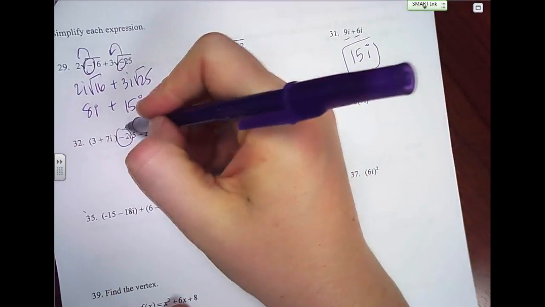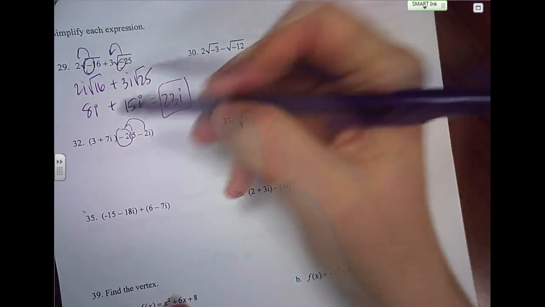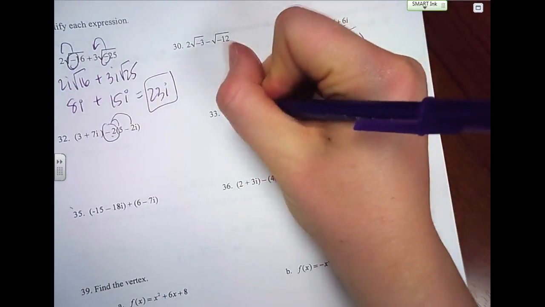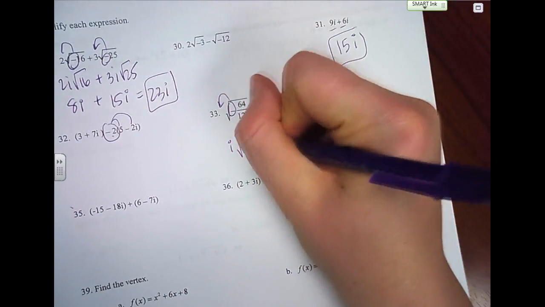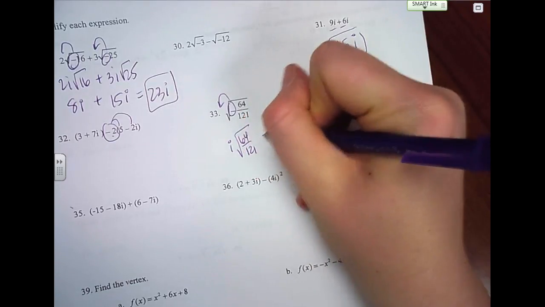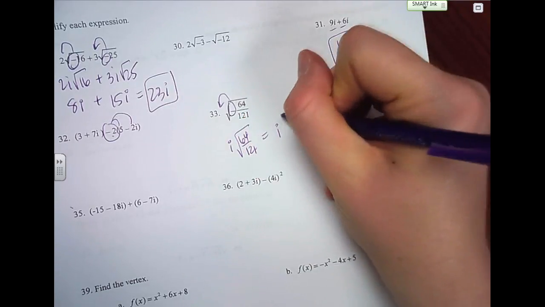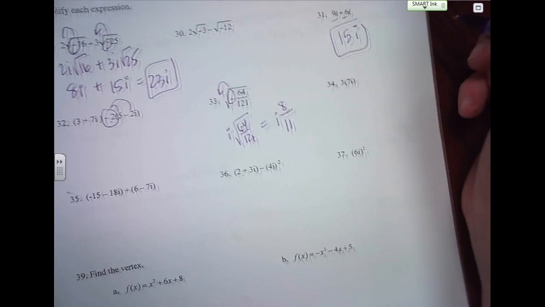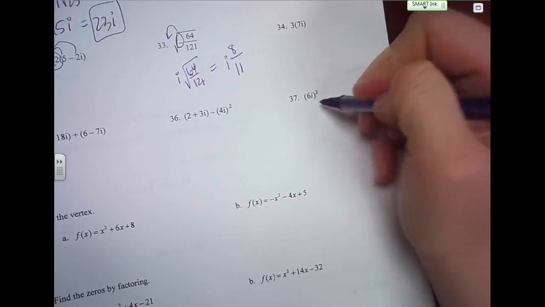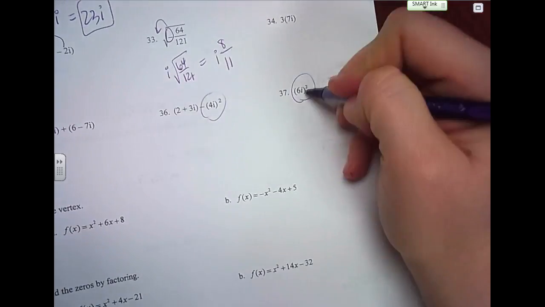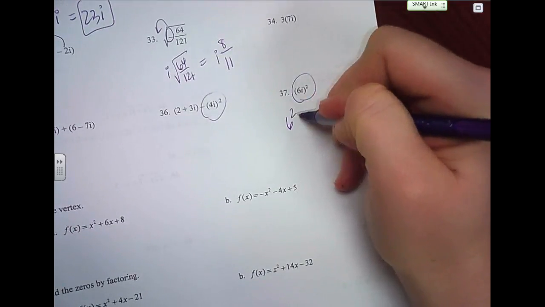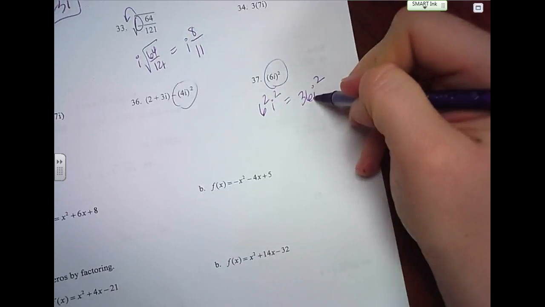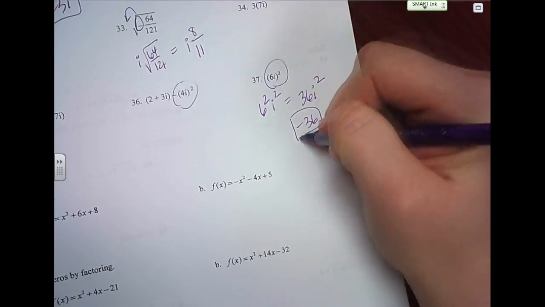32, distribute the 2 and then combine like terms. Be careful because it's a -2. On this one, pull out the negative, so it's i root 64 over 121. And then you can take the square root of both of those, so 8 over 11. Be careful here, so here I'm going to square the 6, so I have 6 squared and I have i squared, which is 36i squared, but i squared is -1, so that becomes -36.